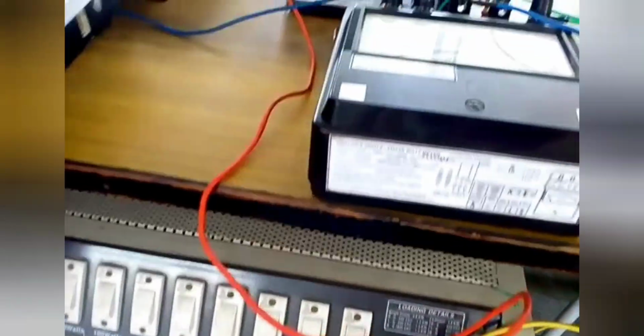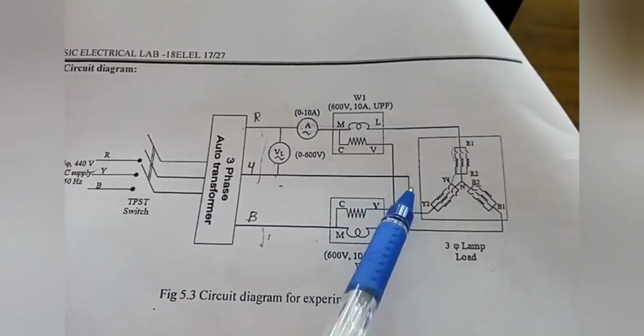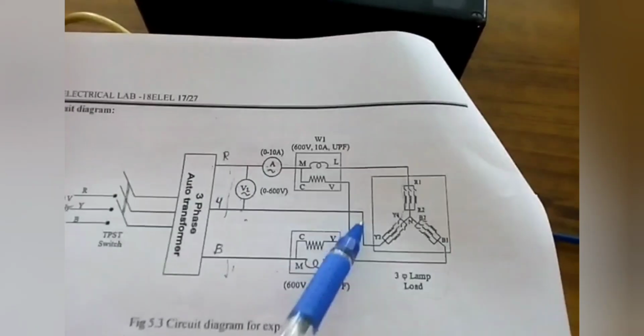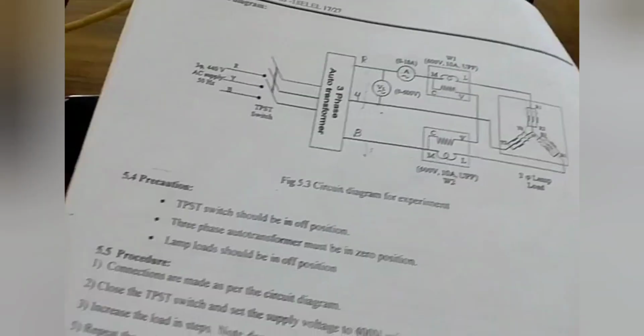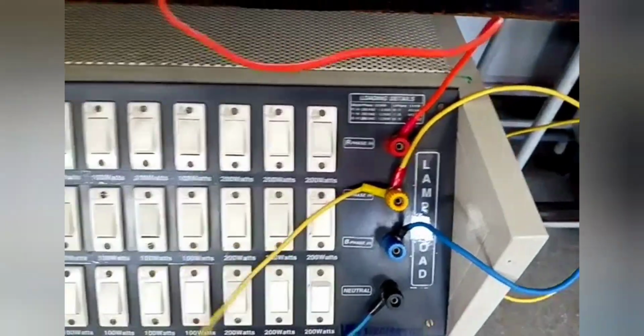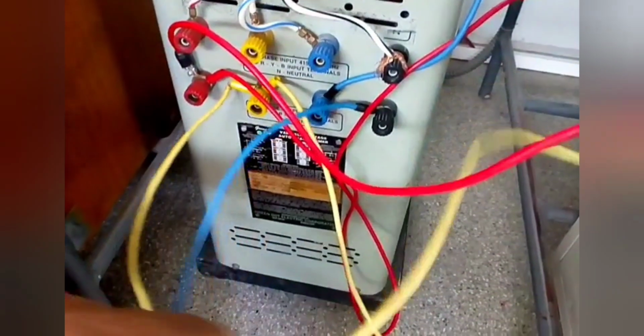Again in the circuit you can observe here, the Y phase output of the auto transformer is given to the Y phase of the lamp load. So that also we can observe here, from the Y phase of the auto transformer, this wire we are connecting to the Y phase of the lamp load. Again from the Y phase, one more wire is taken.